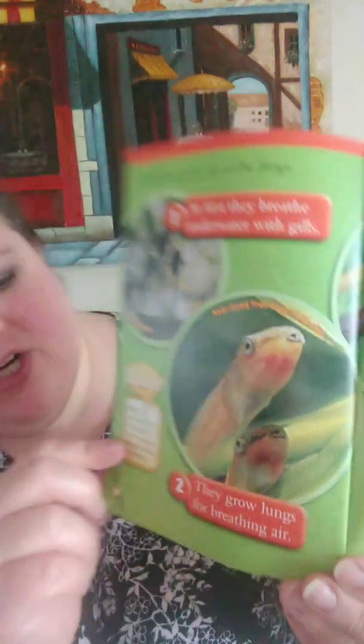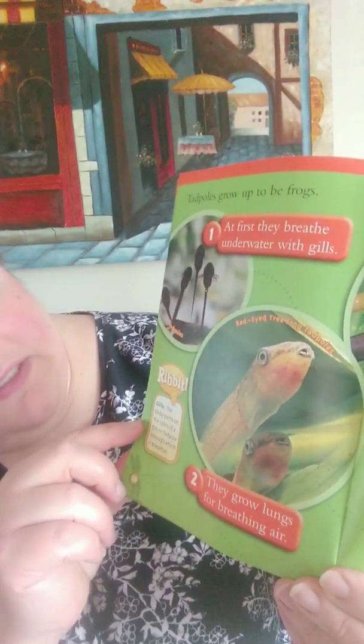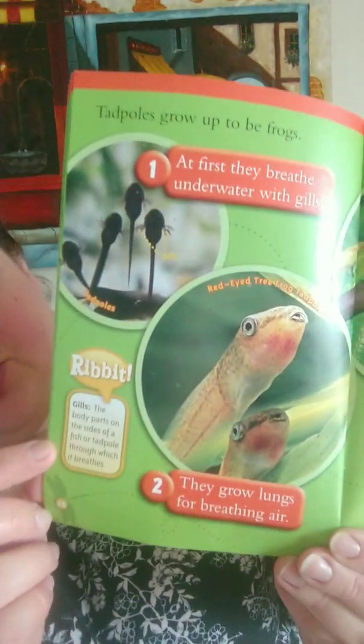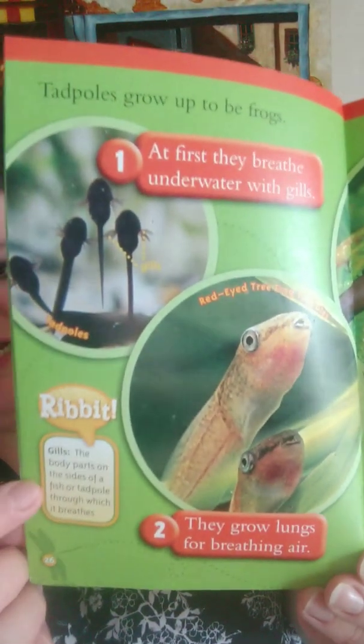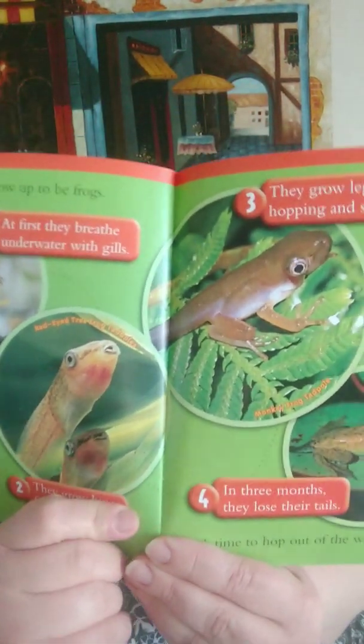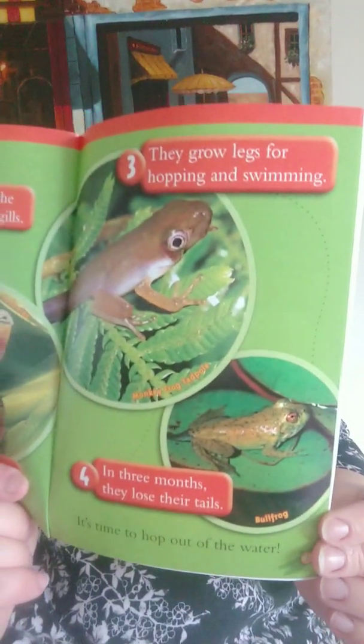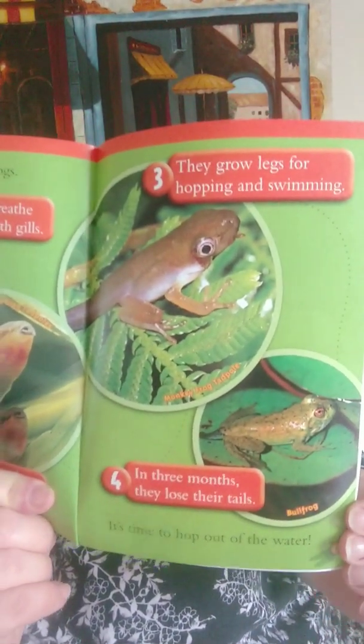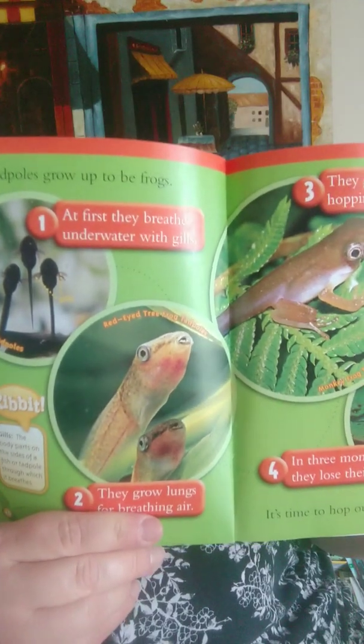This is a text feature, and it says body parts on the sides of a fish or a tadpole through which it breathes. That tells me this is a really important fact, and I need to include that in my notes. Then I'm going to explore this picture. I'm going to dig a little deeper and look at all of these pictures and see if there's other good details that I can pull from here.